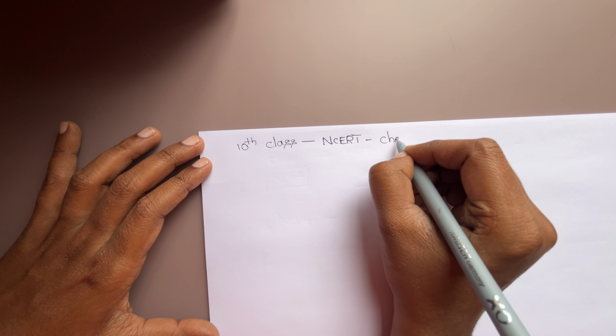To explain this, I am taking a test tube. These are usually solids. I have taken 0.5 grams of sodium carbonate or sodium bicarbonate.